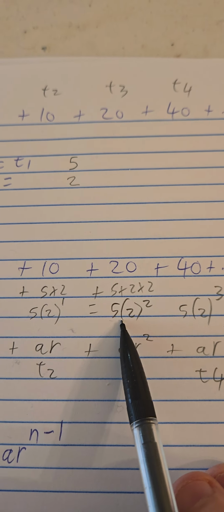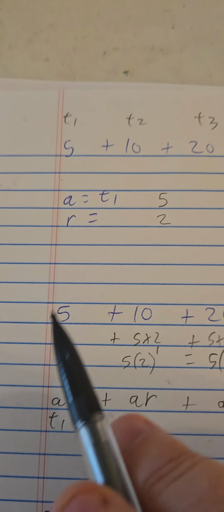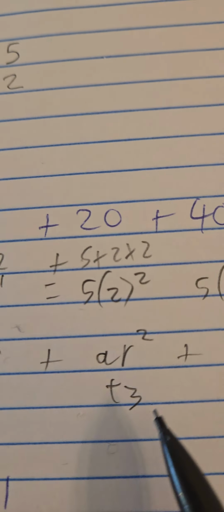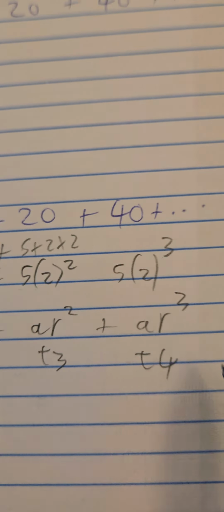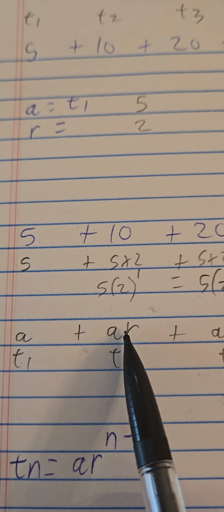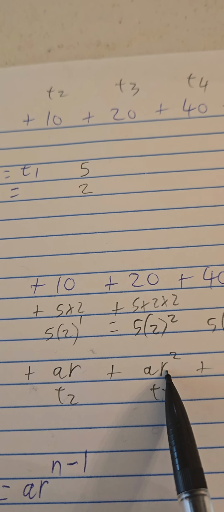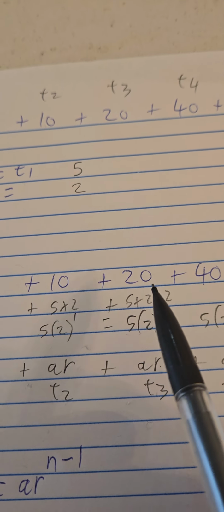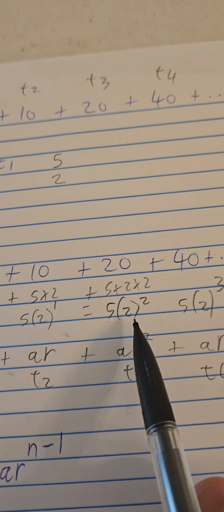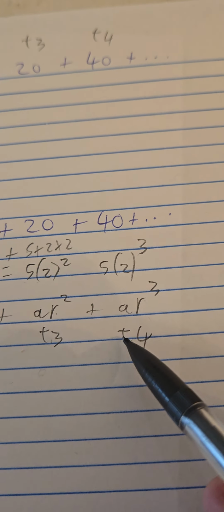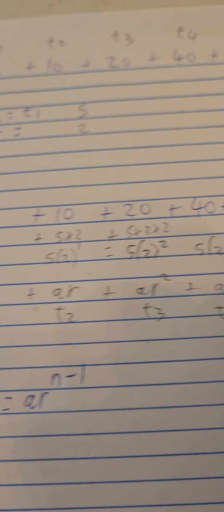And using the letters A for the first term and R for that ratio, I can write it as A, AR, AR squared, AR cubed, etc. Term 1 is A, term 2 is AR, term 3 is AR squared. Like here, term 3 is 5 times 2 squared, where A is 5 and R is 2, which gave me 20. And term 4 would therefore be AR cubed.